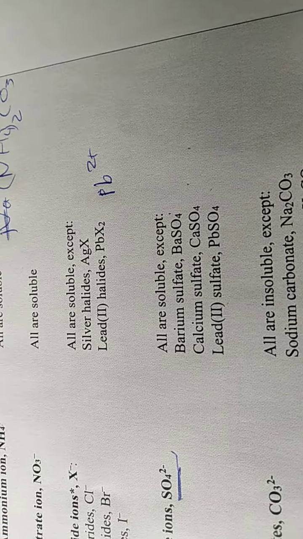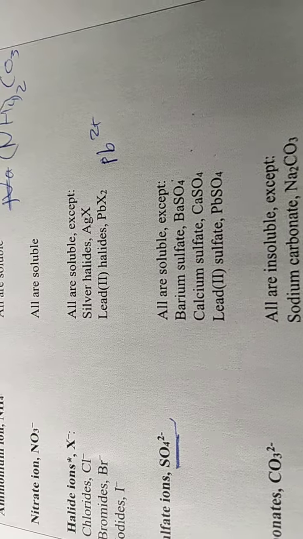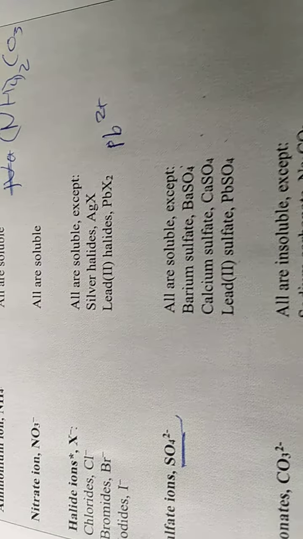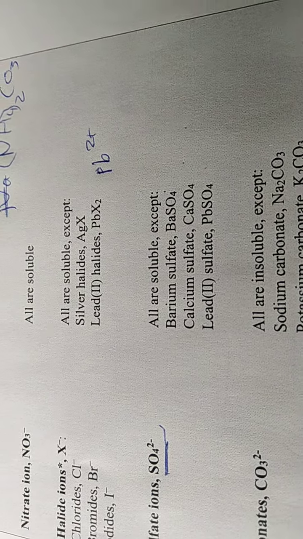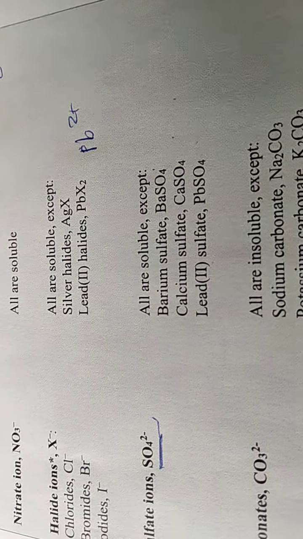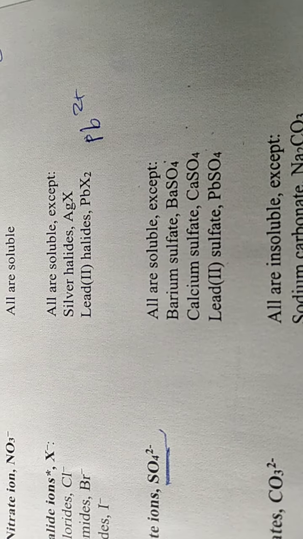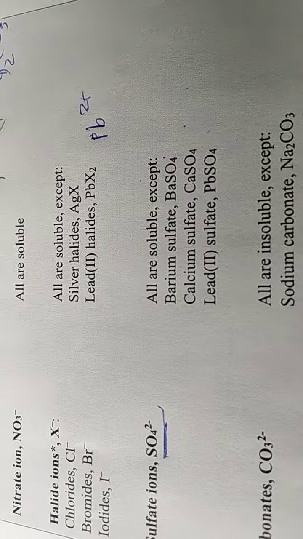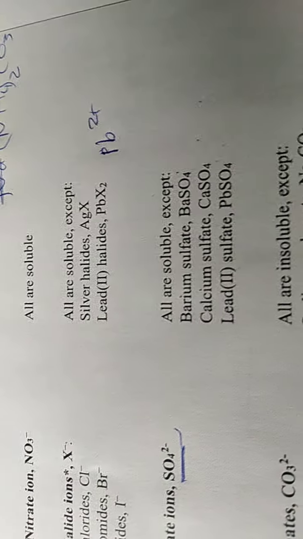All of the other sulfate salts are soluble, and they will form what we call an aqueous solution. Like I said in the last video, an aqueous solution is a solution that has been dissolved in water and is able to dissociate into its free ions. So these three, barium sulfate, calcium sulfate, and lead 2 sulfate, form a precipitate. They form an insoluble salt.